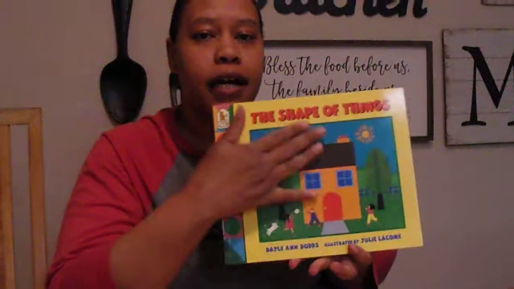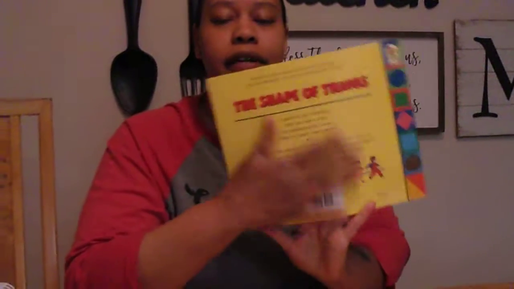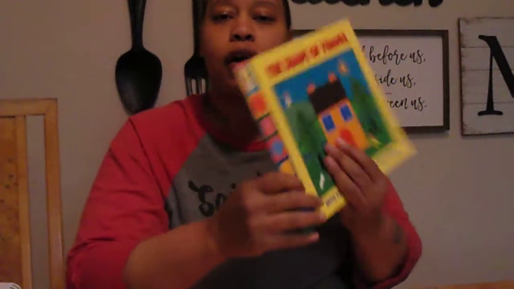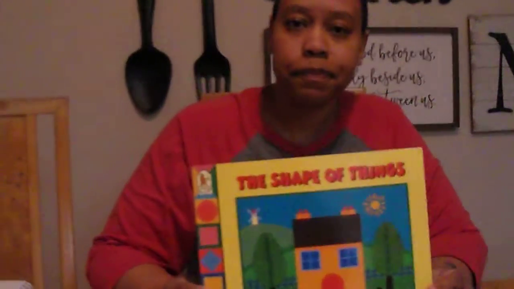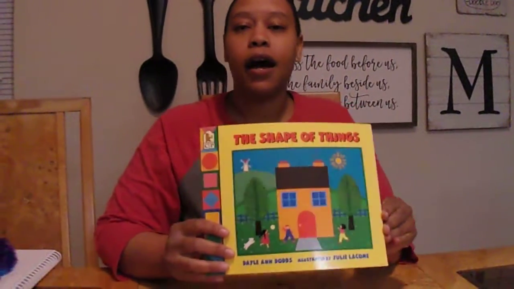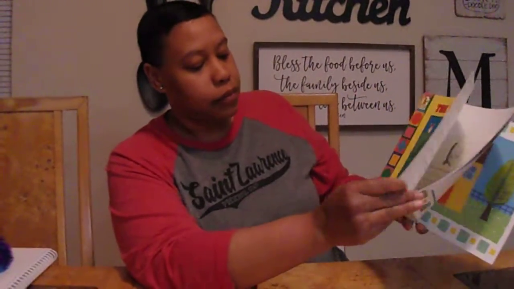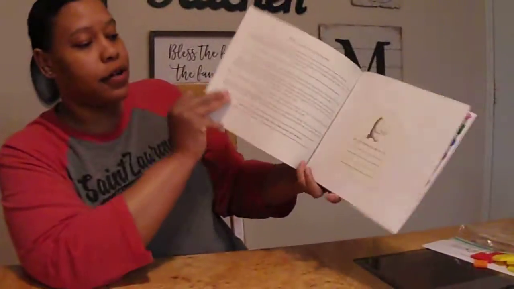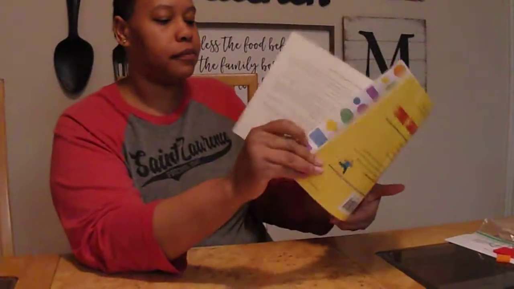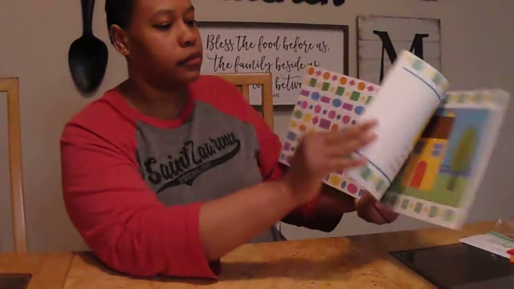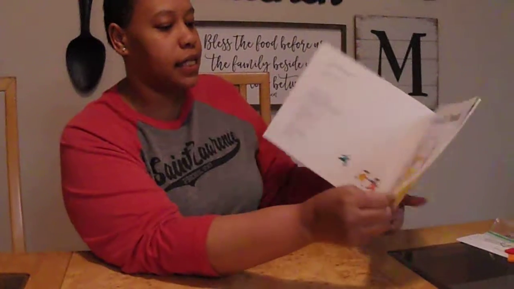This is our front cover. This is our back cover. And this is our spine. Who writes the words in our book? Yes, the author writes the words in our book. And who draws the pictures? The illustrator draws the pictures. The Shape of Things is the title.